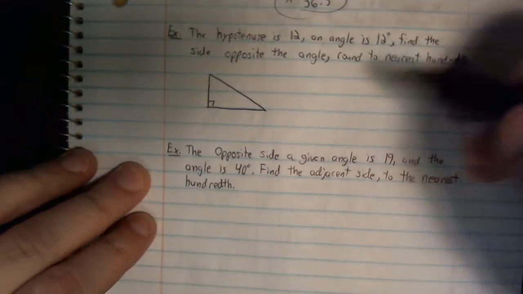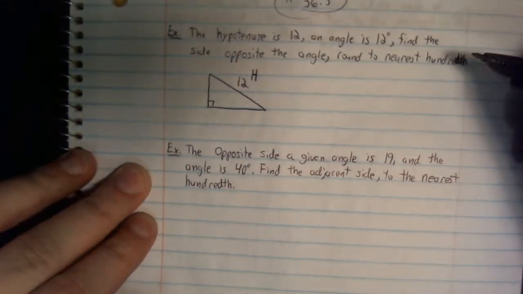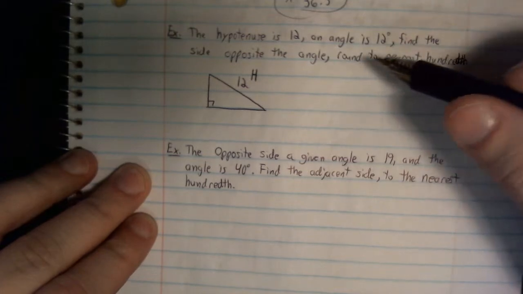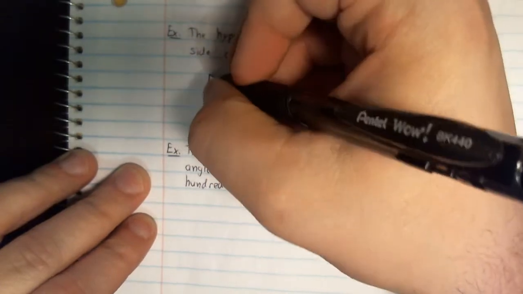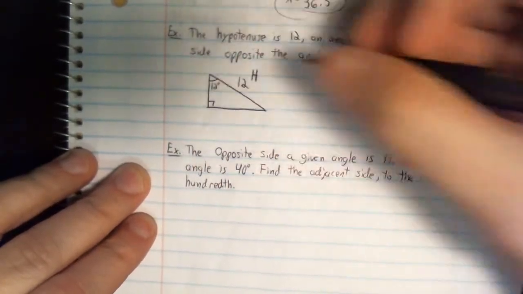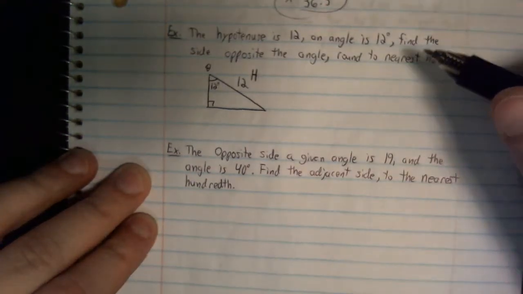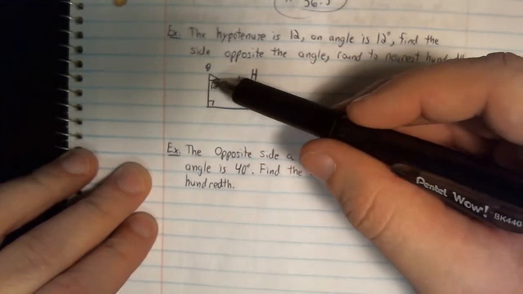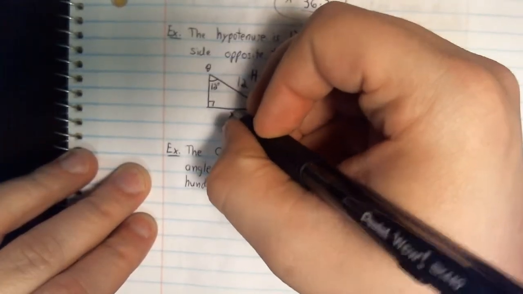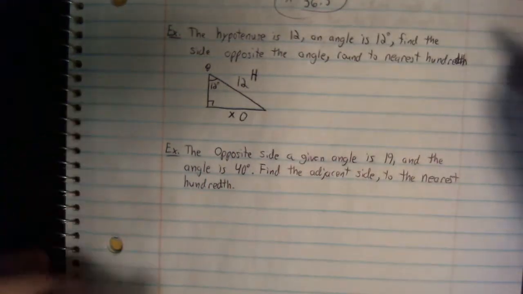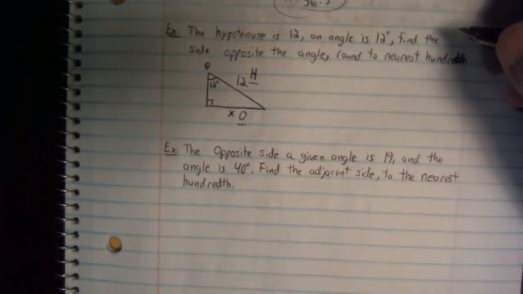Okay, the hypotenuse, which is over here, is 12, and I'm going to label it with an H because I want to remember that it's the hypotenuse. An angle, it doesn't say which one specifically, so let's just mark one of them as 12 degrees. And I'm also going to put theta there. We want to find the side opposite the angle. So the angle of 12, the side opposite it is over here. This is what we're trying to find. And again, I'm going to put O for opposite. Why am I doing that? Because again, it's telling me O and H which function to use.